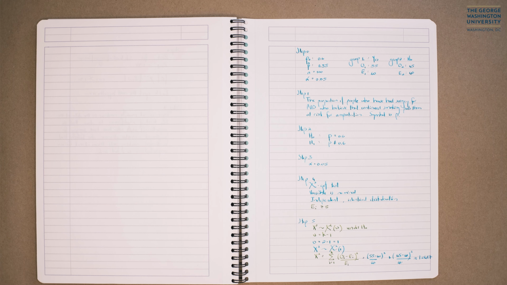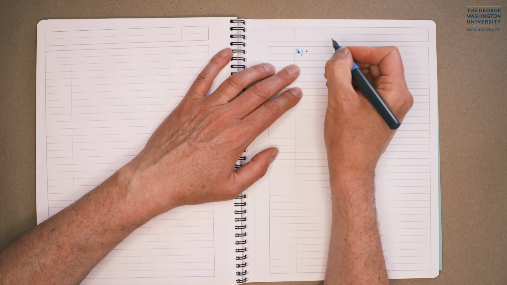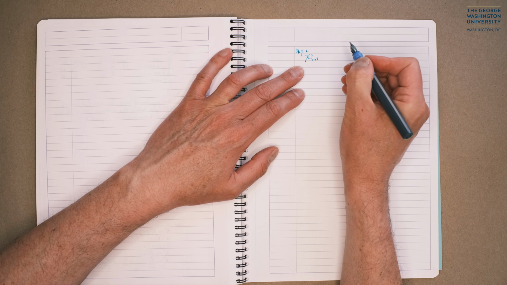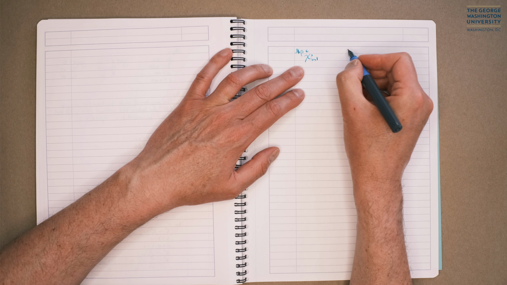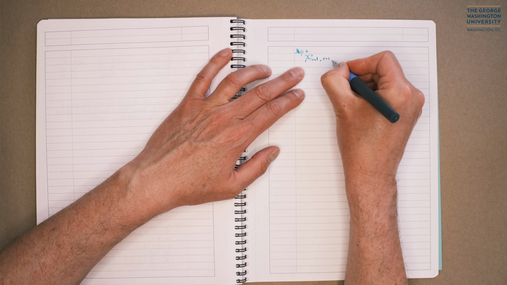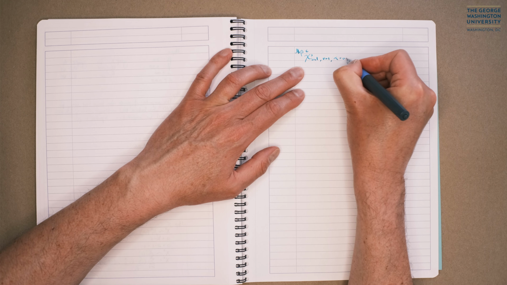So let's do step number 6. So there's our step number 6. We need a critical value. We need a chi-square critical value. So what is that going to be? Or you can write the x-square critical value. Well, we need that for nu equals 1 degree of freedom, and alpha equals 0.05.